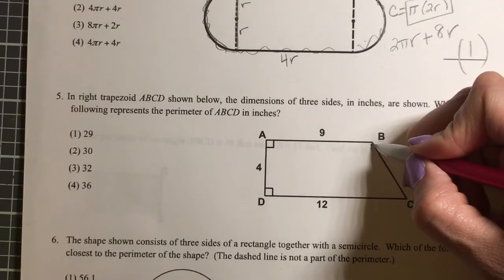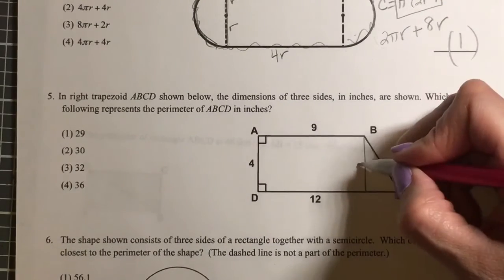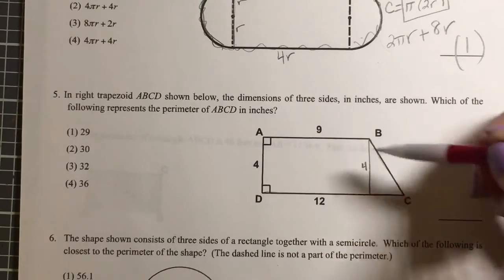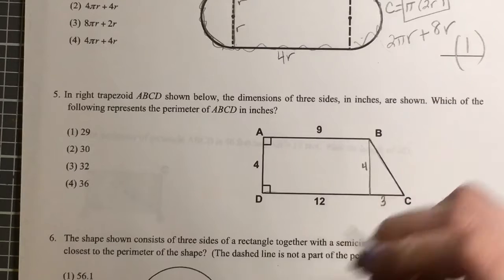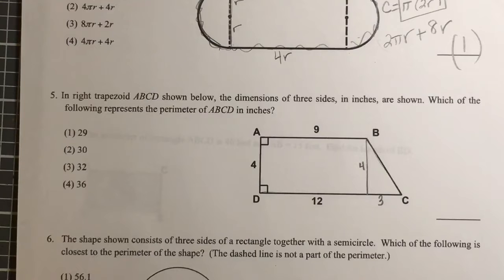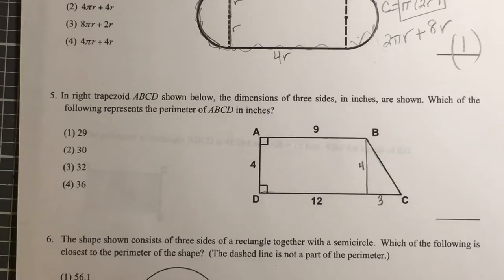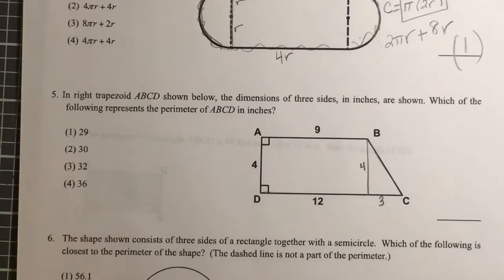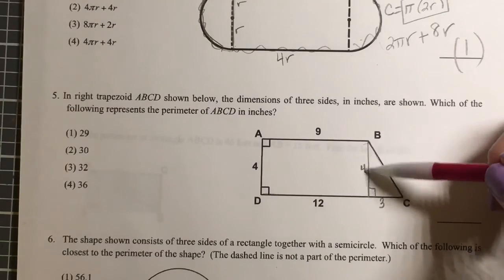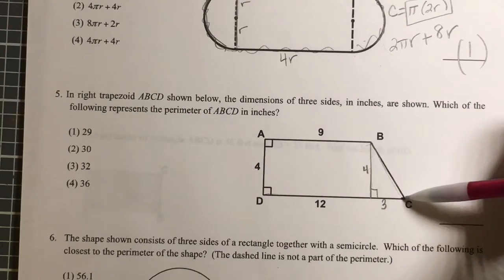So what we're going to do is draw this other part of the rectangle so that we know that this is 4. And we know that if this whole length is 12 and this portion is 9, then this bottom piece must be 3. Okay? So that's what we want to do. If we have a shape where we do not have a formula for it, we want to break it up into smaller shapes that we do have formulas for. So although we're not going to count this 4 in our perimeter, which is the addition of the outside legs, it is going to help us find this outside leg right here.